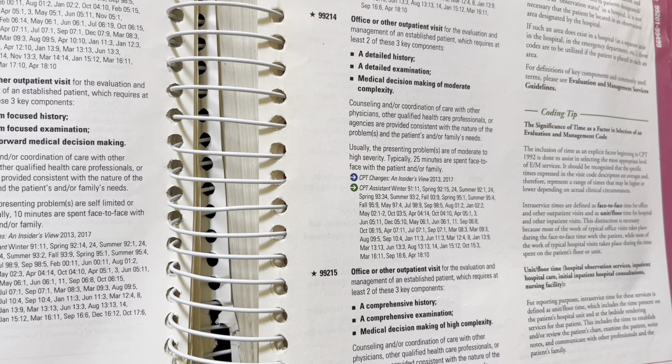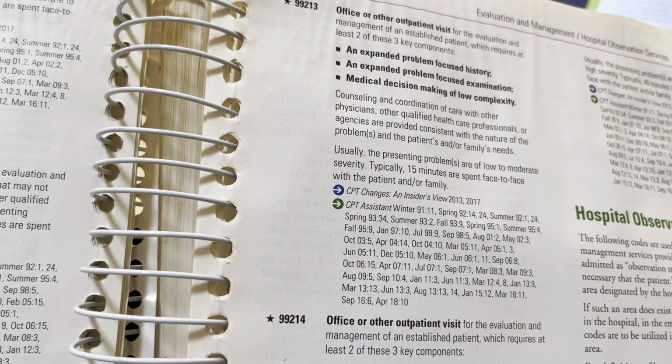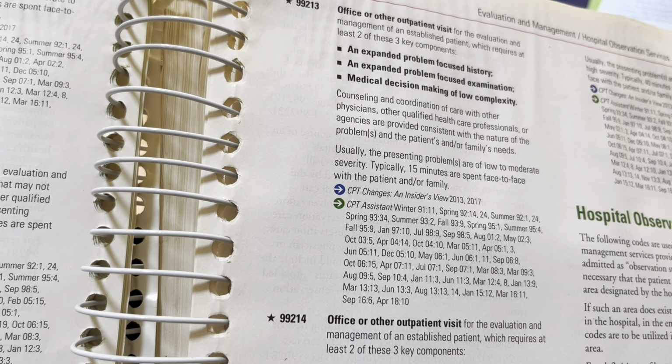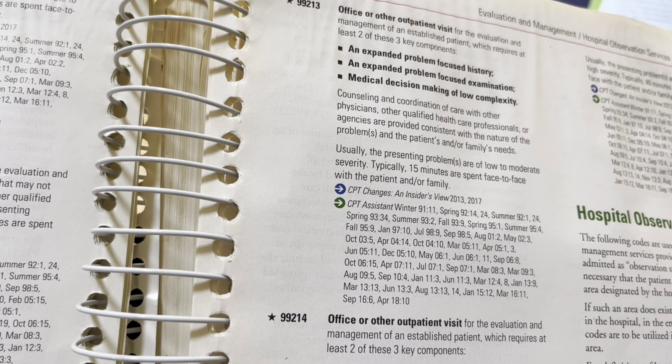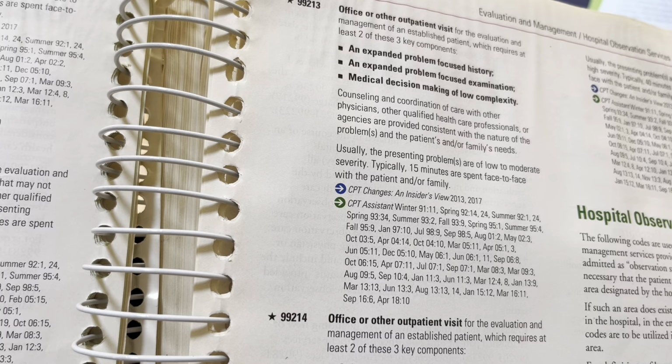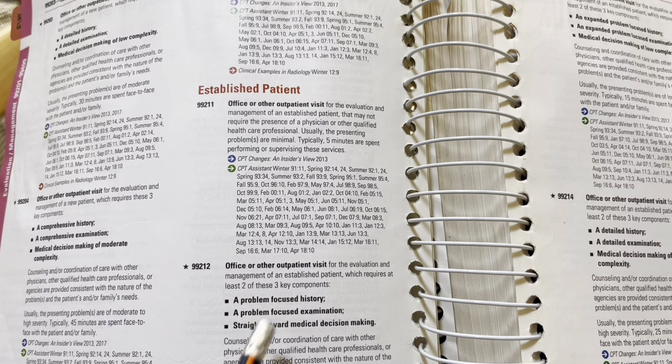Now what is 99213? 99213 represents an expanded problem focused history, expanded examination and low complexity medical decision making. So here problem focused is expanded, low medical decision making. Yeah, both are written there. This can be the answer. Still, let's look into the other options. 99212. What is 99212? See here. 99212 represents problem focused history, problem focused examination, straightforward decision making. This also will not be the answer, right?